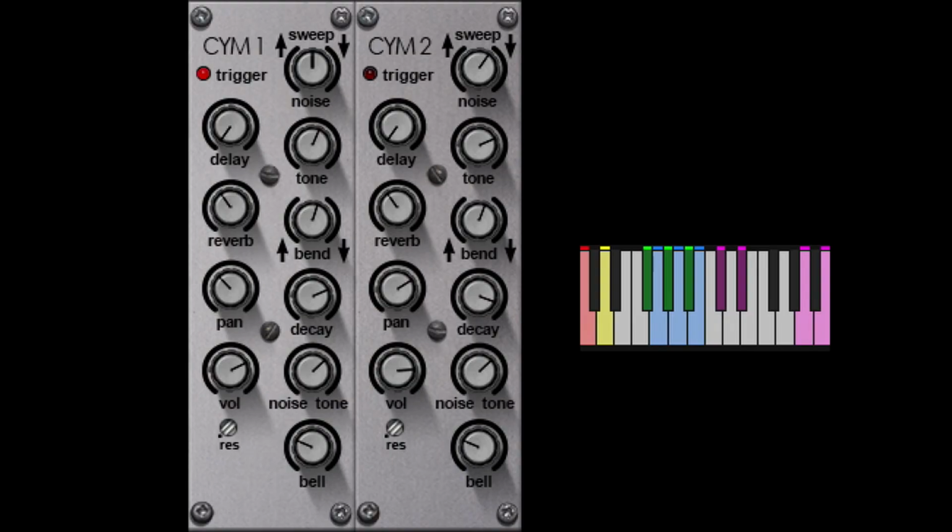The main cymbal keys and their corresponding dedicated bell keys do not share a voice and contact, so they will not truncate each other. They will play over the top of one another.